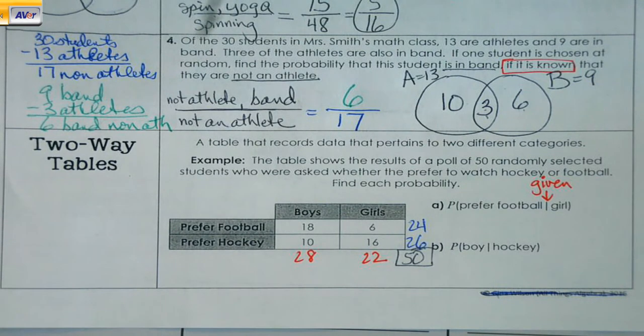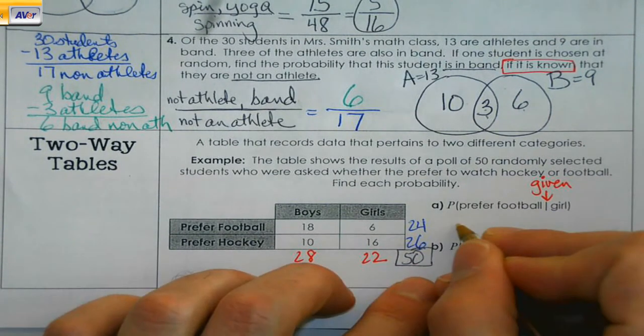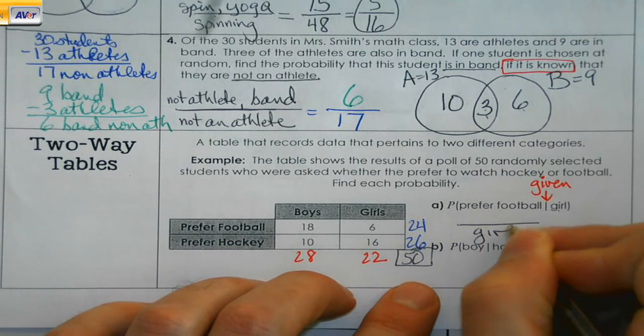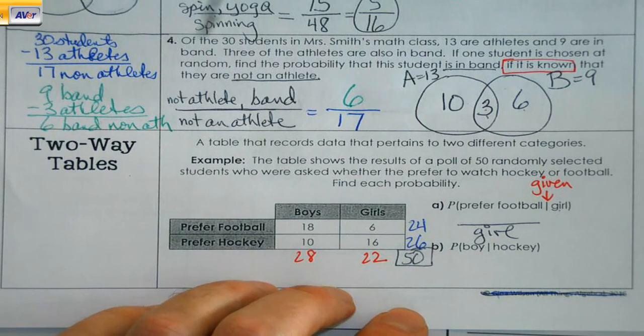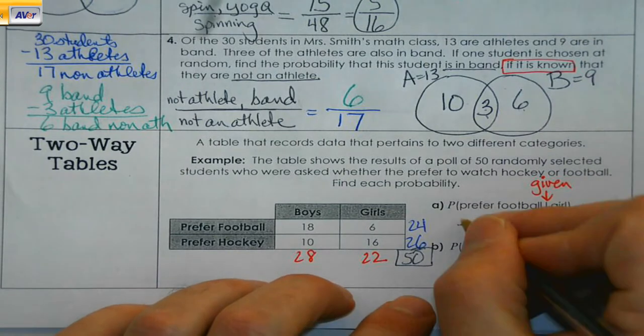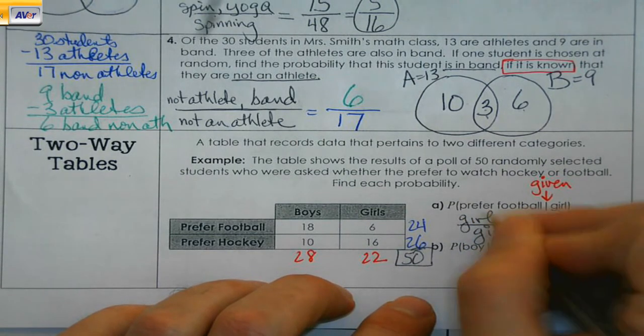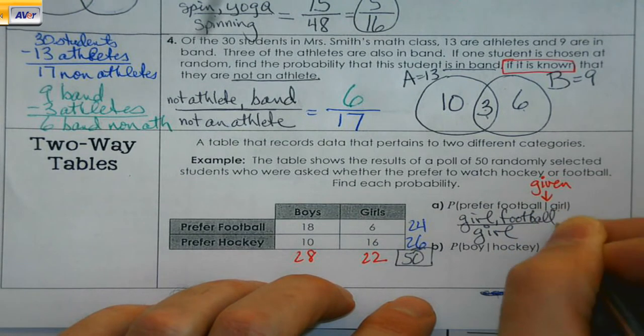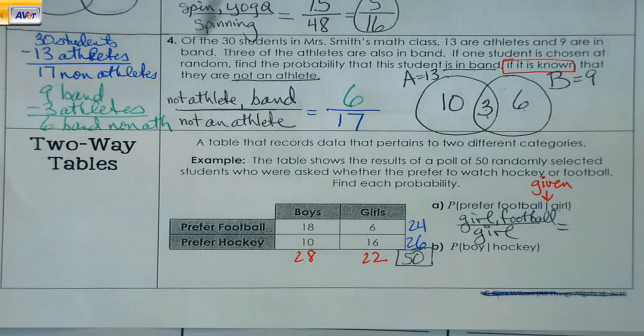So when I go to build these fractions, whatever's after the slash is my denominator. And then both what's before and after the slash is my numerator.